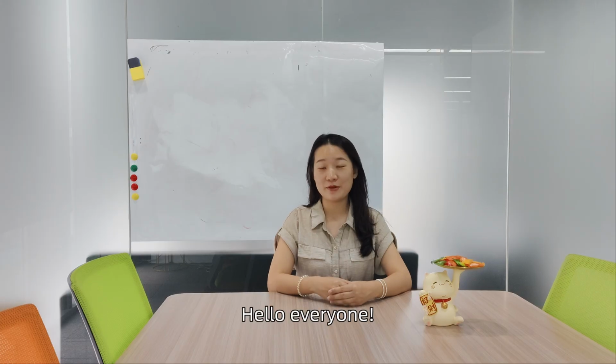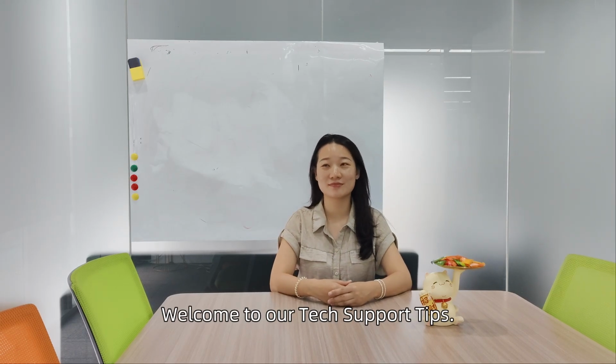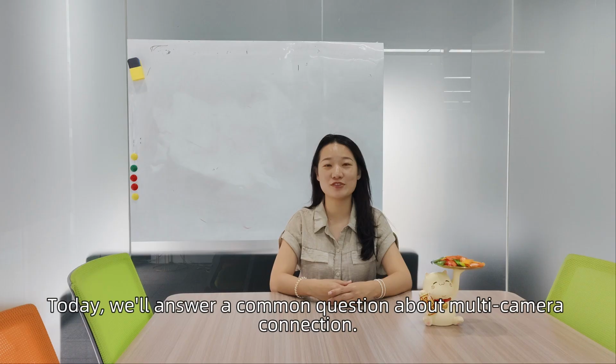How to add the second and more cameras. Hello everyone, welcome to our tech support tips. Today we'll answer a common question about multi-camera connection.